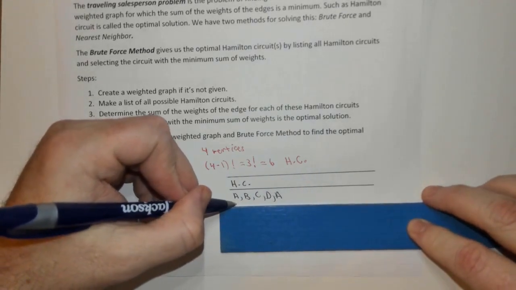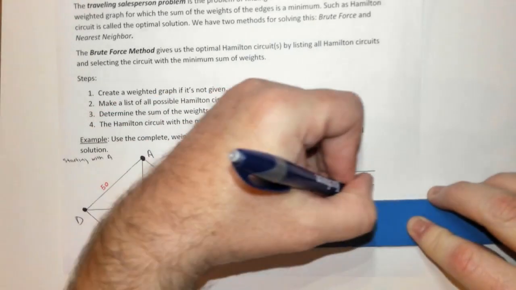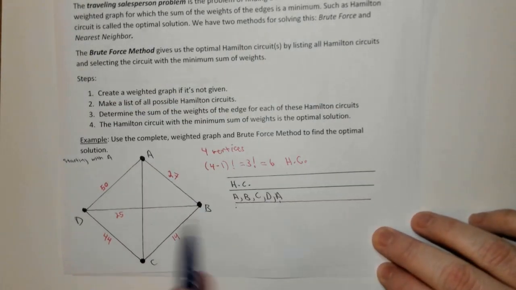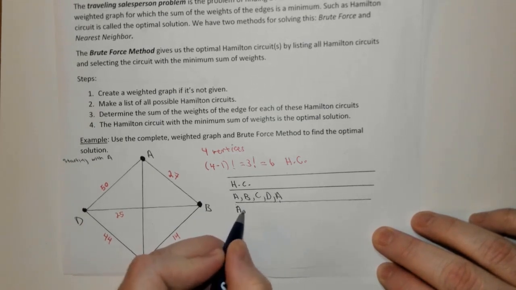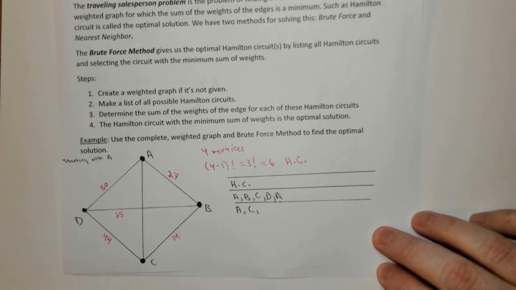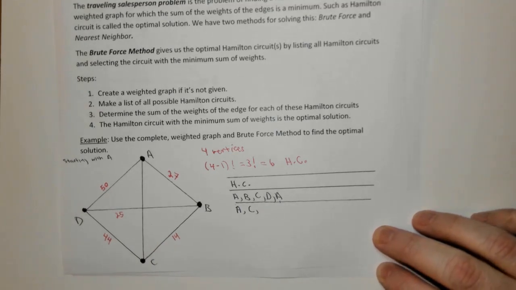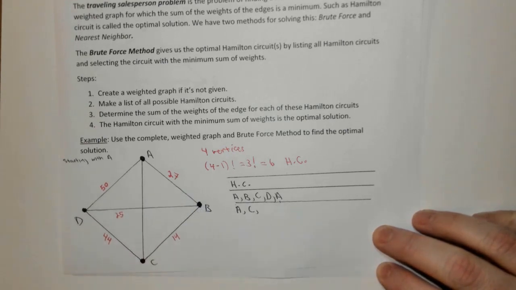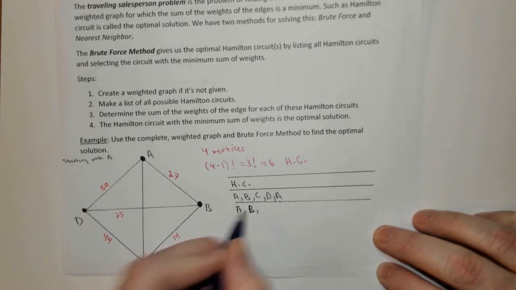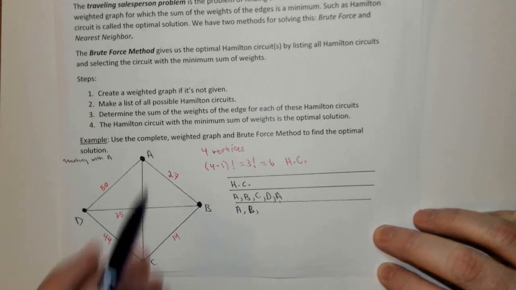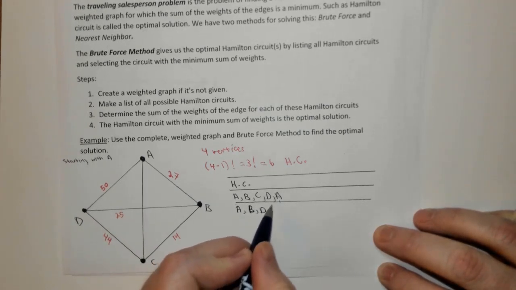Let's say I start with something besides A. Let's say instead of going to B, I went to C first. I'll tell you what. I'm changing it again. I want to go A, B, C, D, A. We did that first. Let's go to B second and do the other possibility. A, B, D, C, A.